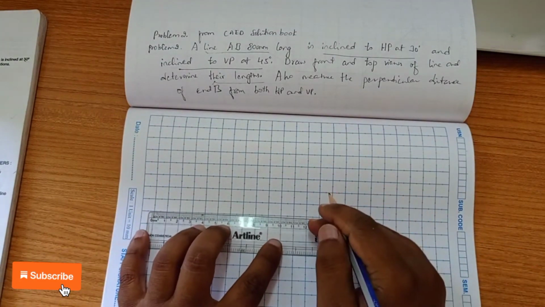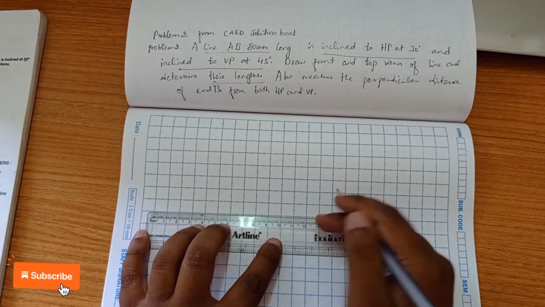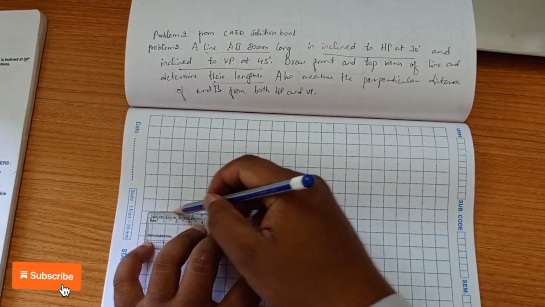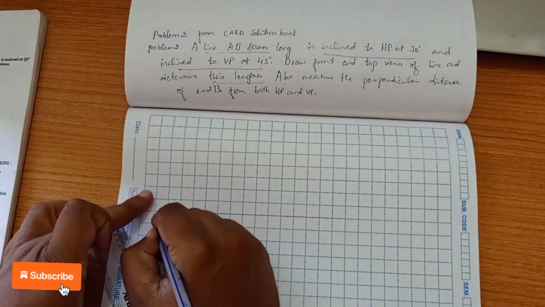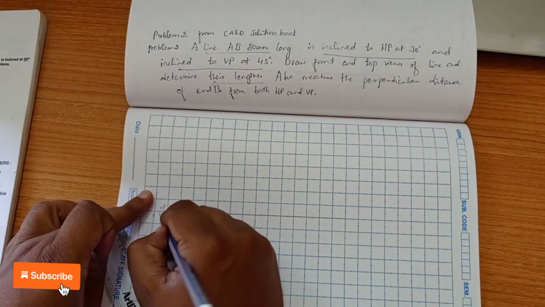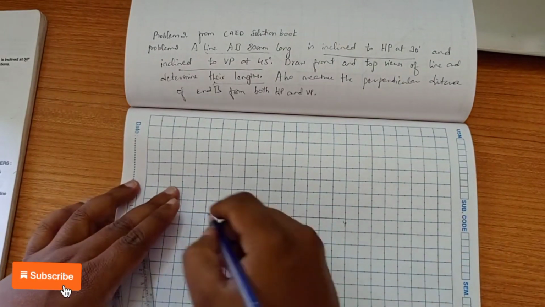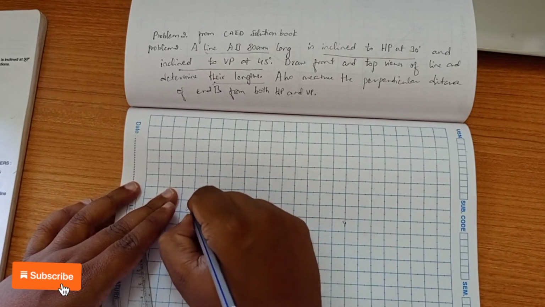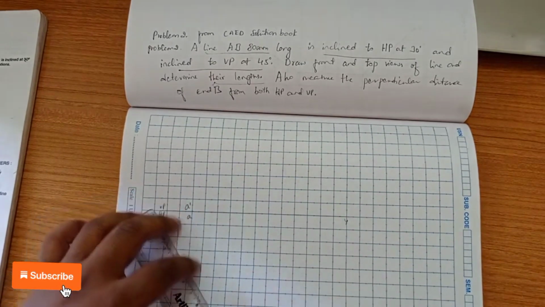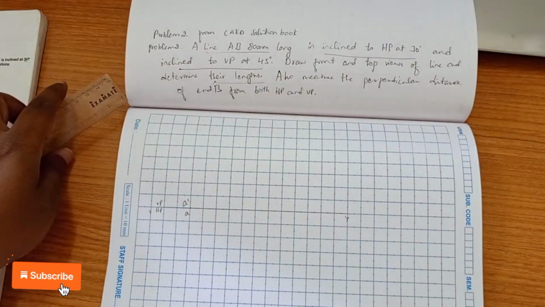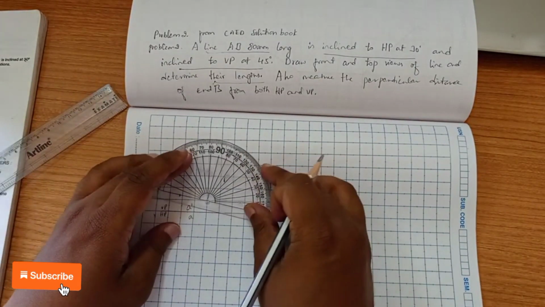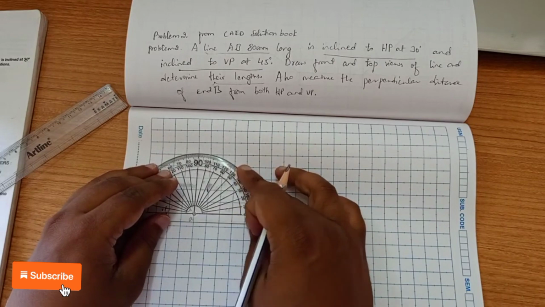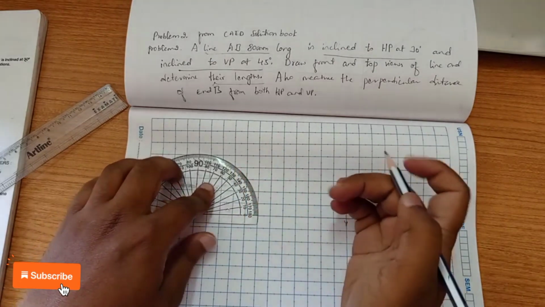First I am going to draw an extra line here. Any one reference point I will take here. This is A dash and A. They have not given any end of the line distance, so no need to draw the locus. The locus line is there on the XY.